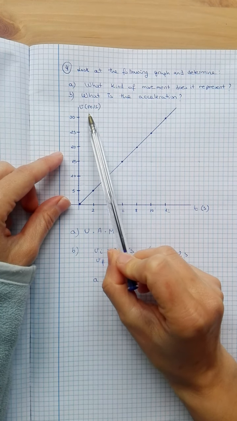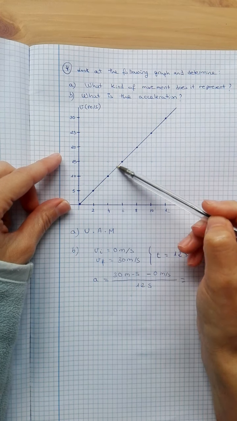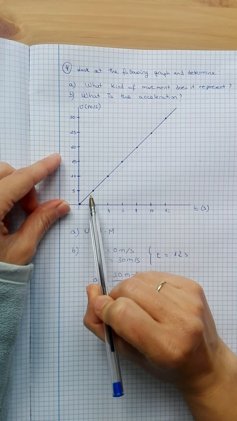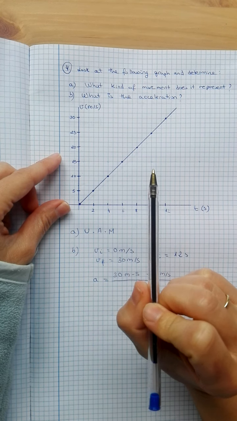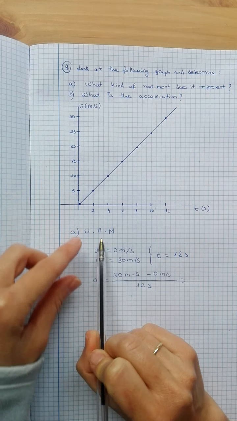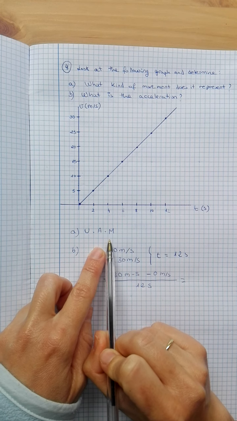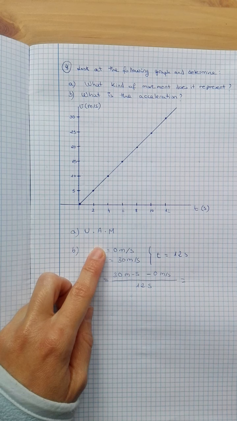Okay, so if we are representing the speed and we obtain a straight line, that means that we are having different values of the speed. Okay, the speed is changing. That means that we have a uniformly accelerated motion.